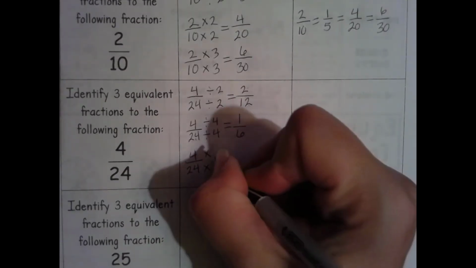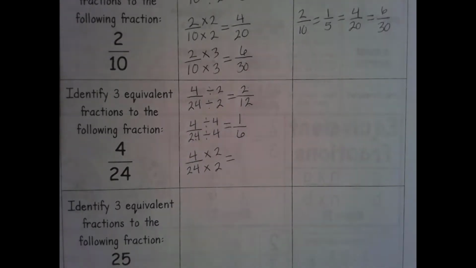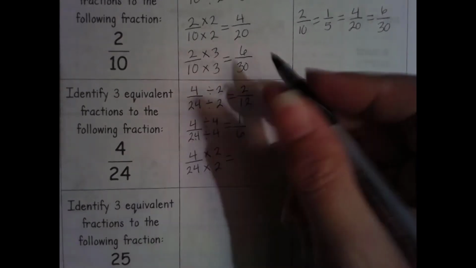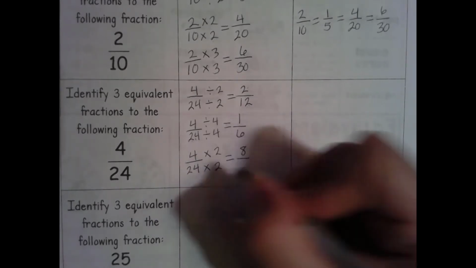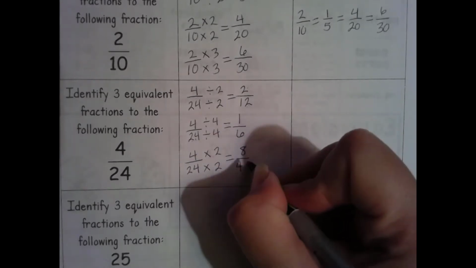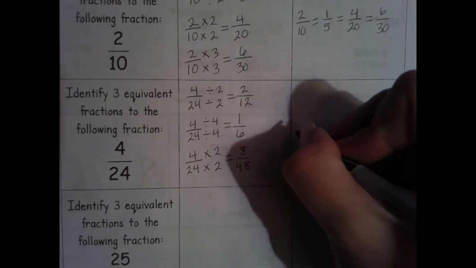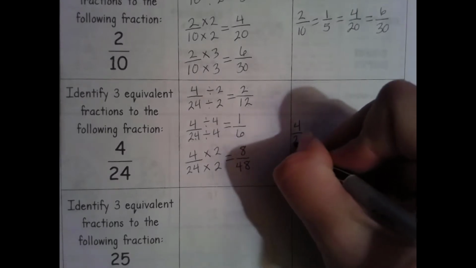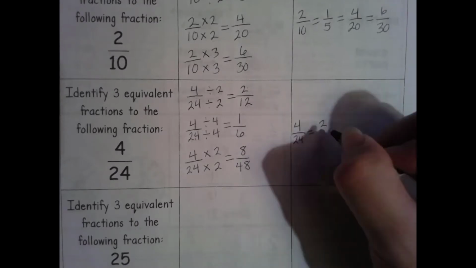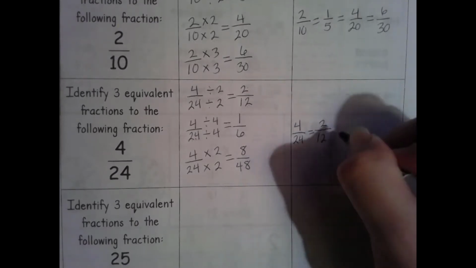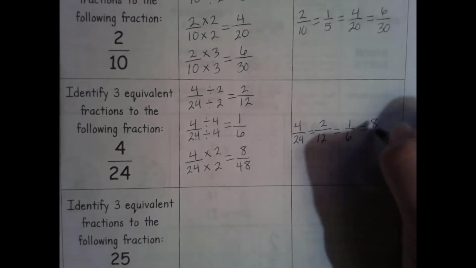so I'm going to go ahead and multiply to get an equivalent fraction. And multiplying by 2 is pretty easy, so I'm going to stick with that right now. 4 times 2 is 8. If I double 24, that's what I'm doing when I multiply by 2. I double. I get 48. So all these fractions are equal to 4/24. They are equivalent. So 4/24 is equivalent to 2/12, which is equivalent to 1/6, which is equivalent to 8/48.